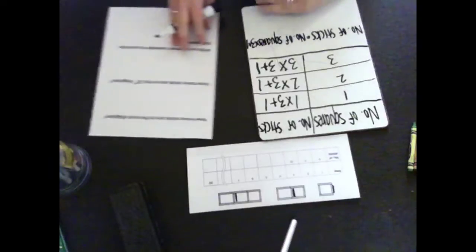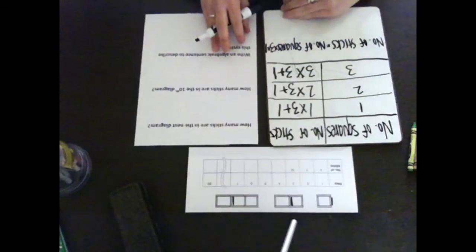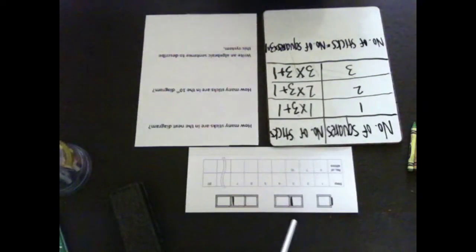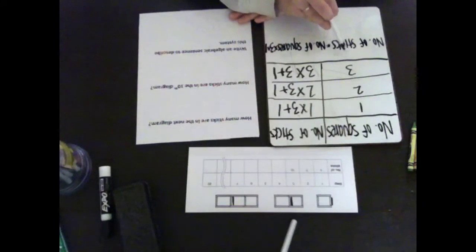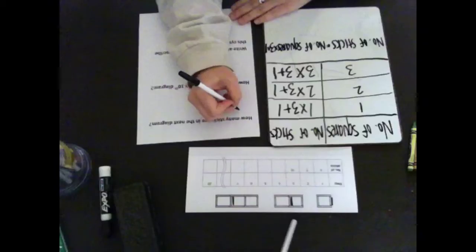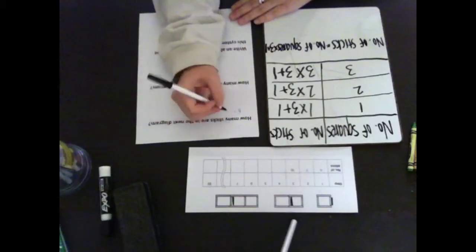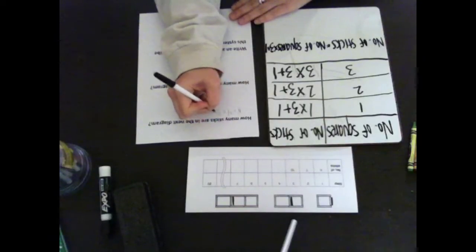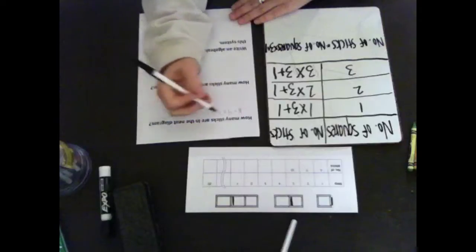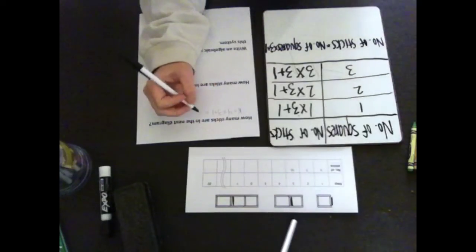So let's go back to our questions. It says, how many sticks are in the next diagram? Well, we found a rule that we could use. If we're trying to find the next one, that's 4. So the number of sticks, that's what we're trying to find. So we could put n is equal to the number of squares, so 4 times 3 plus 1. And that equals 13. So the next one would be 13.